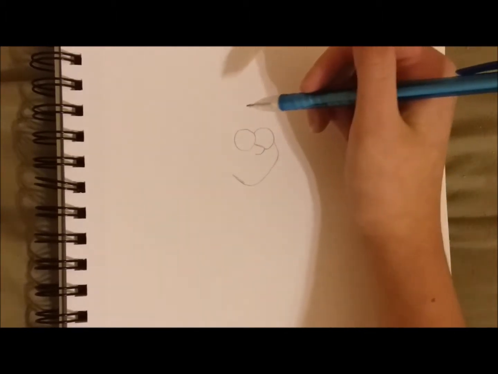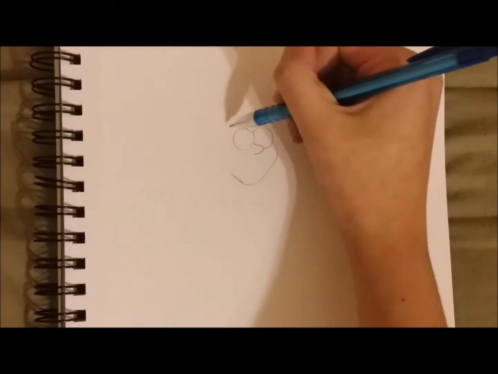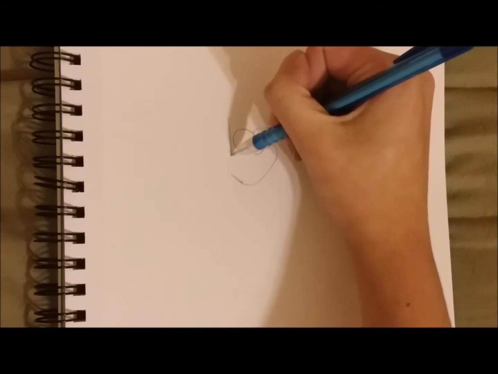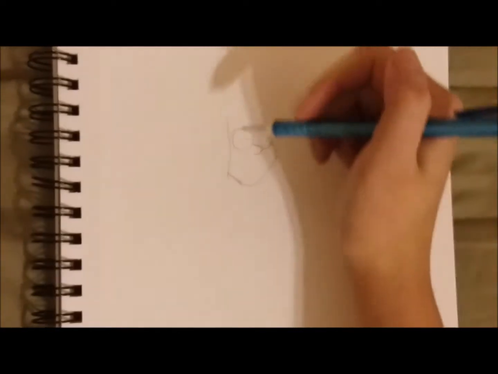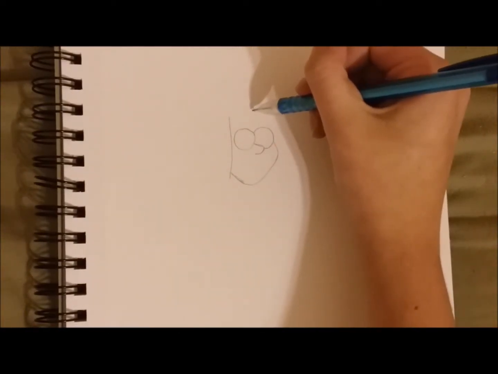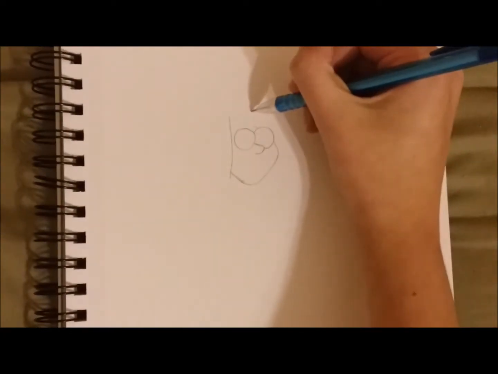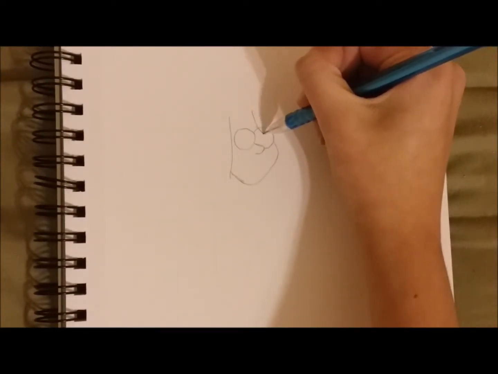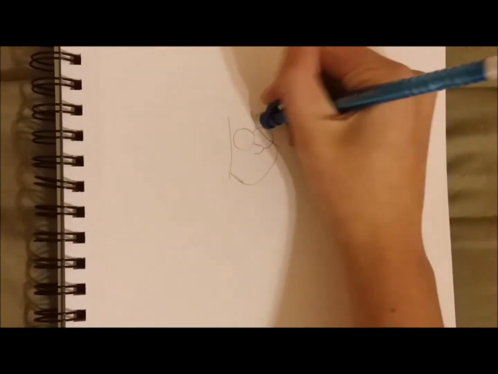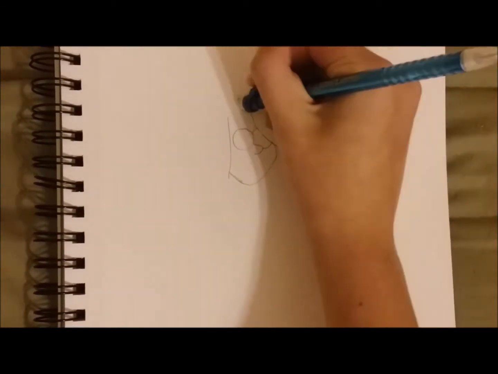Now, her hair, there's a part that goes right there, which is why I didn't completely finish her face. And then we can either draw this part of her hair going behind her eye or over her eye. It depends on, obviously, the shot that they're using in the show. But for this, we're going to go over her eye.